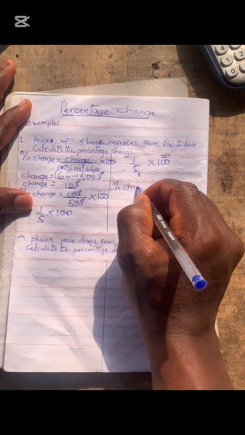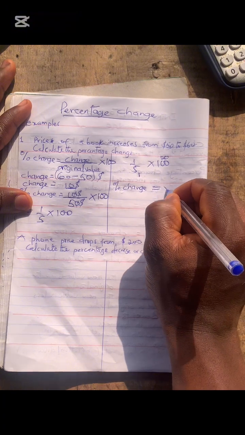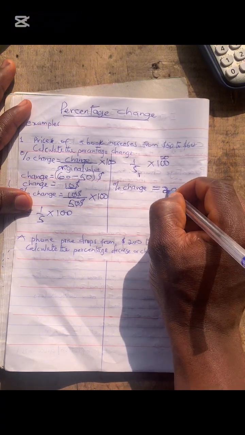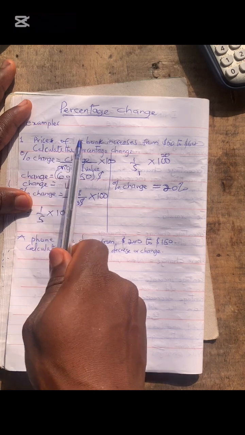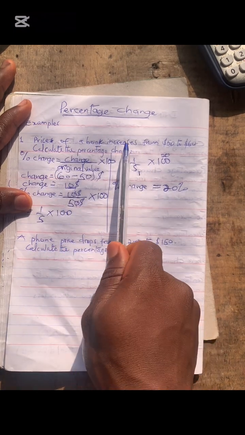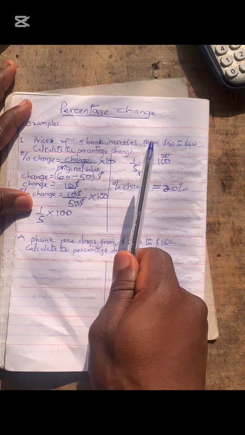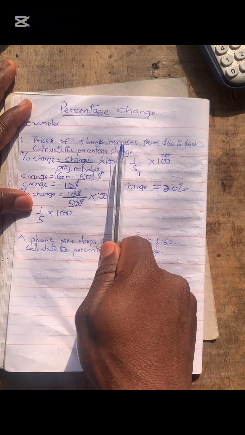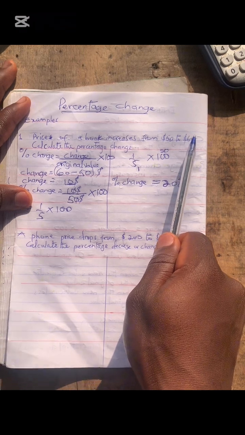Percentage change equals 20%. So there has been a 20% increase in price. That's why it increases from $50 to $60. So you get it.